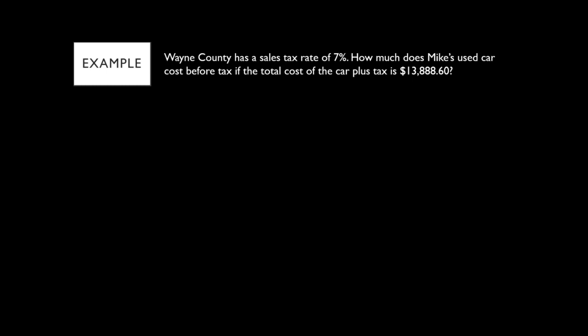Tax is added on to it. So we've essentially got our new price, which is the price after tax, and then the original price. And then we have 100 plus our percent over 100. So that's going to be the base formula that we're using here.